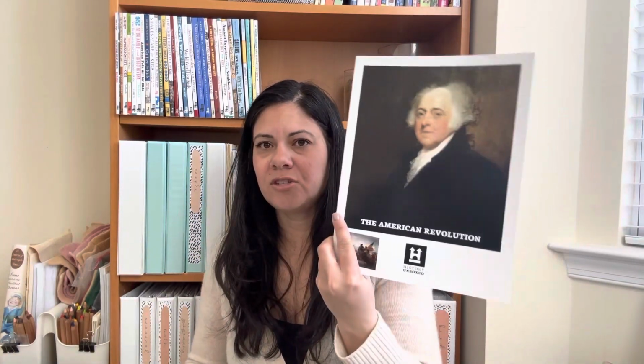Then we brought back out our History Unboxed, and it had Paul Revere on here. The craft that came in here coordinated with the craft in Oak Meadow, which was to make a tin lantern. He wrote Give Me Liberty, which is what he punched out. And it has a little candle in there. Super cute. That was a lot of fun. So we did that. I'm trying to see what else.